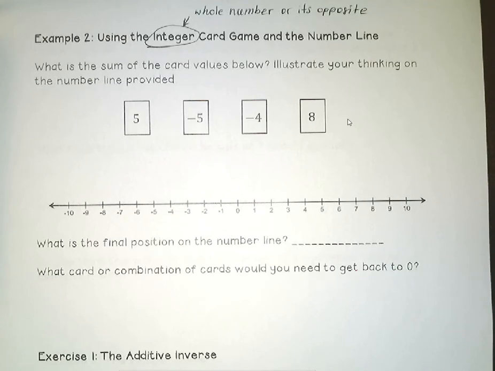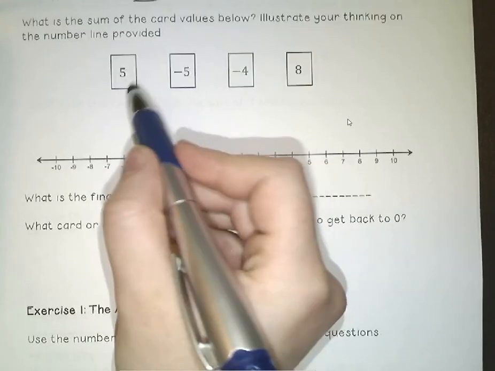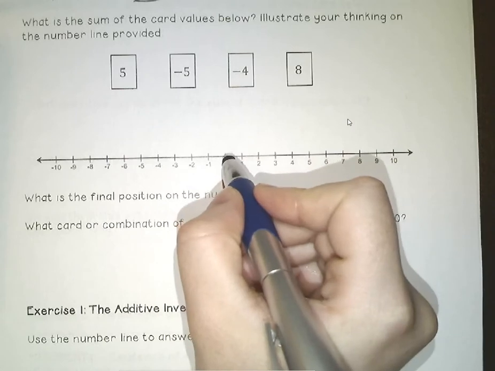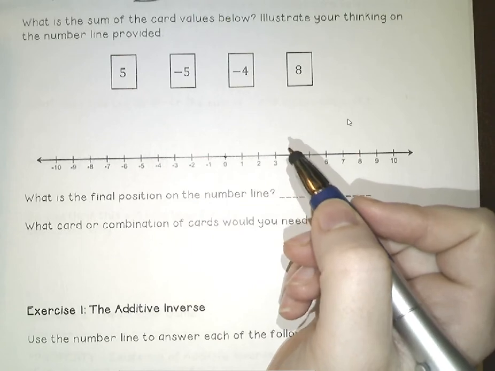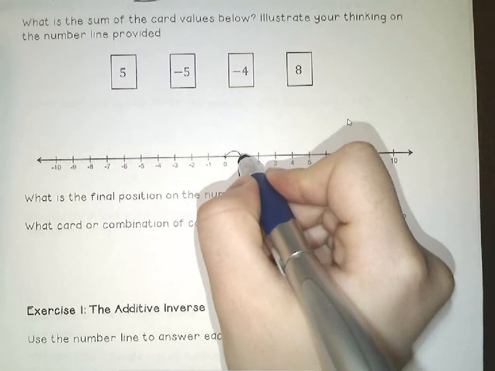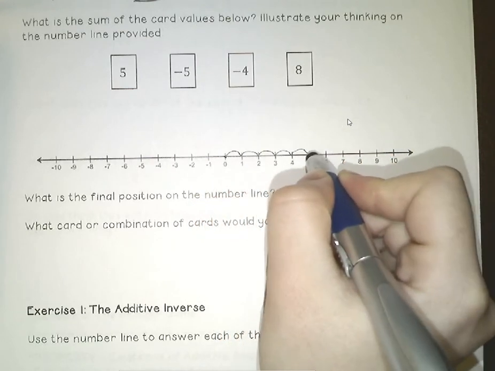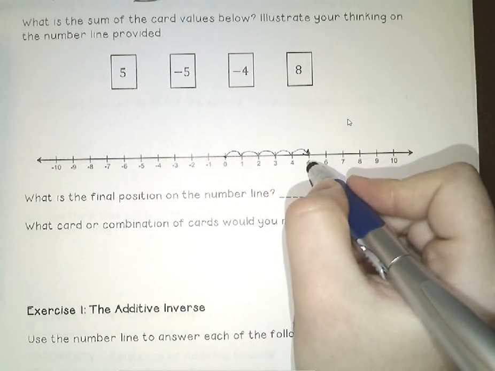Okay? So how do we add integers on the number line? Let's start with 5. Our first card here is 5. How do I locate 5 on the number line? I always start at 0. So I'm going to start at 0 and go 5 units to the right to find the 5. So 1, 2, 3, 4, 5. My arrow stopped here and I am on number 5.